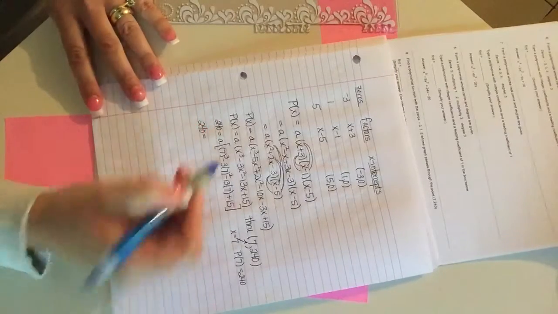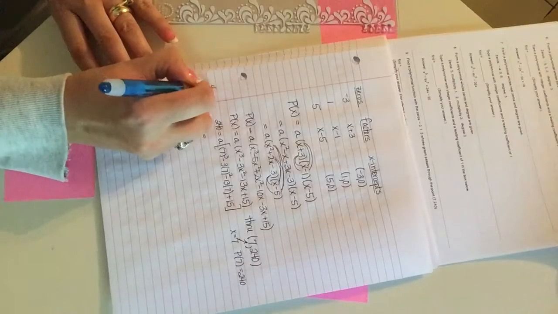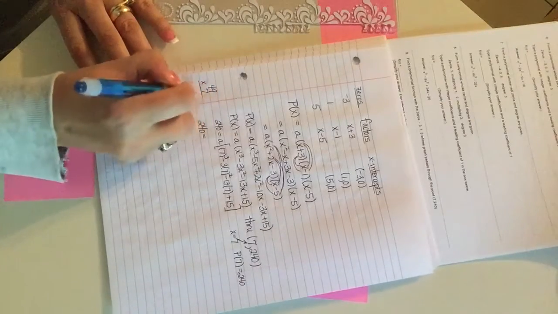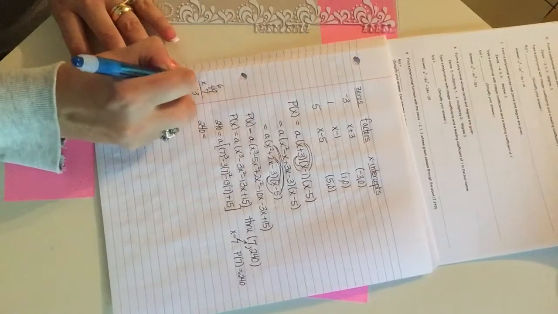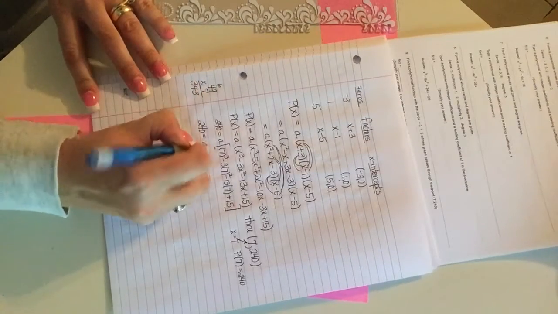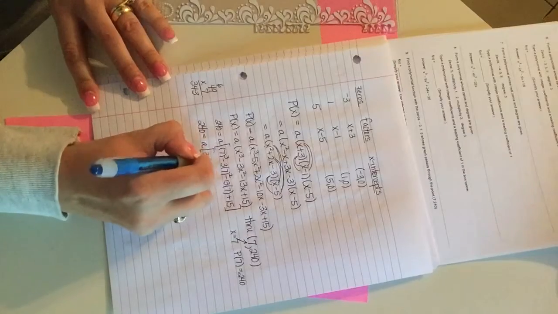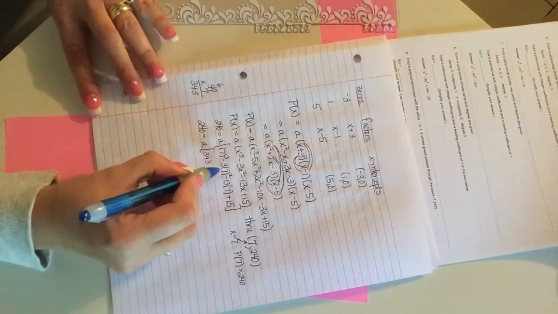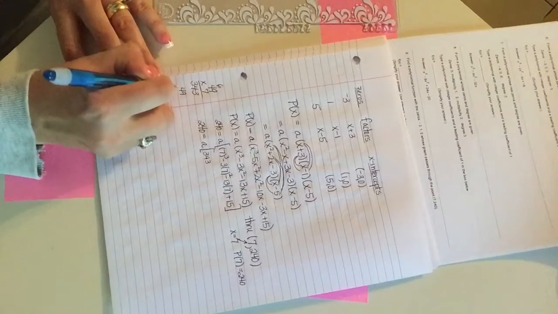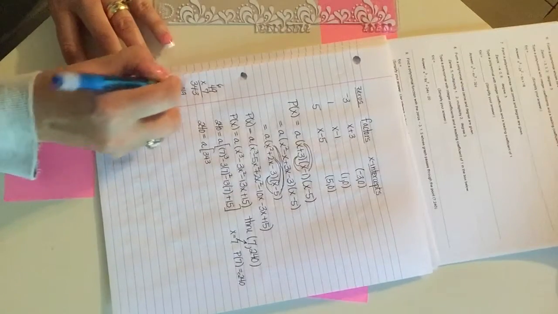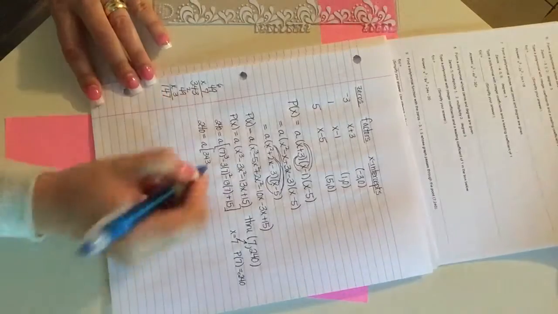multiply some stuff out. 7 cubed, so that's 49 times 7. That's 343. I know somebody out there shouting, it's 343. I don't have my calculator out. Give me a break. 3 times 7 squared, so that's 49 times 3, so 147.